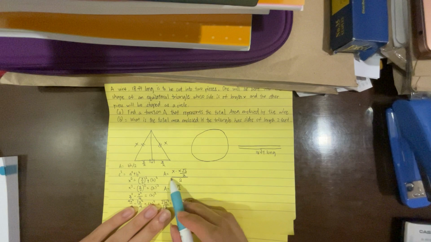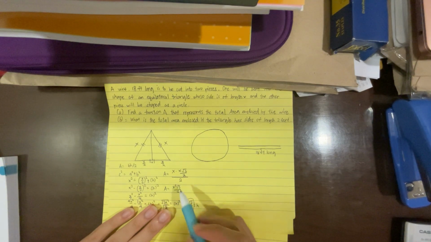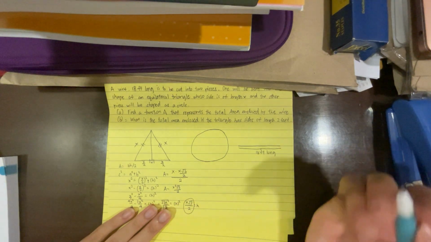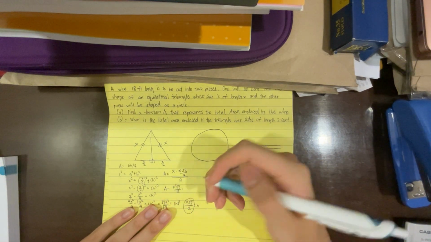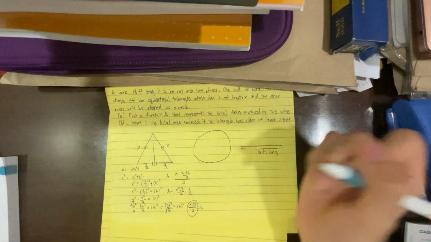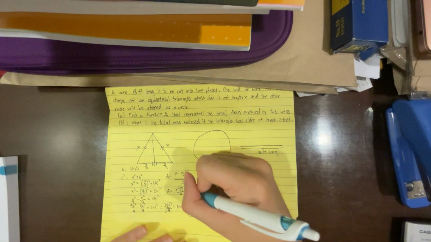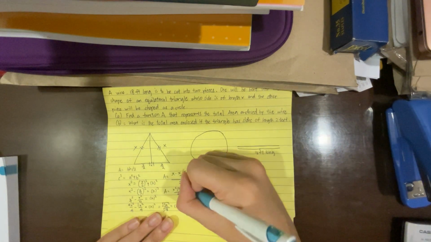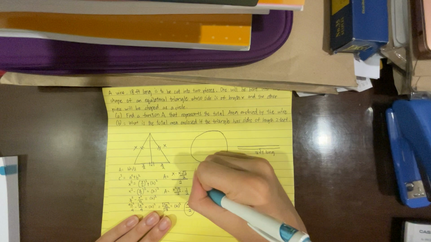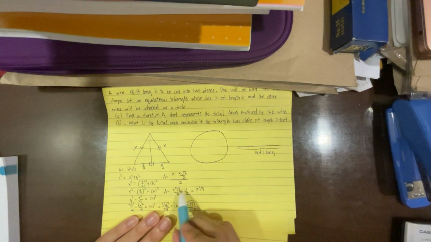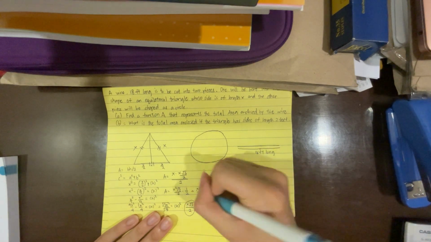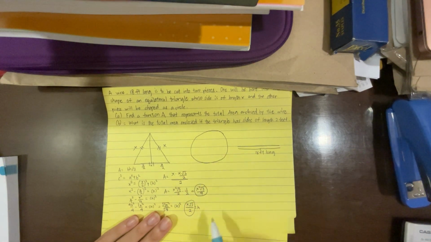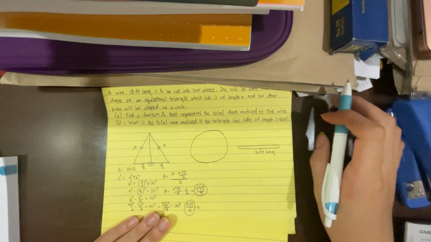And we know that if we encounter something like this, we need to find the reciprocal. So the reciprocal of 2, that would be 1/2, right? Since it's division, we have to find the reciprocal. So that would be x squared root of 3 times 1, still the same. 2 times 2 is 4. So that's your area for the equilateral triangle.